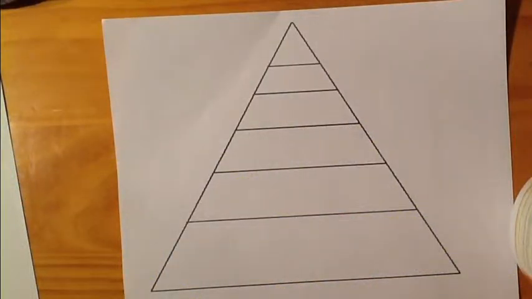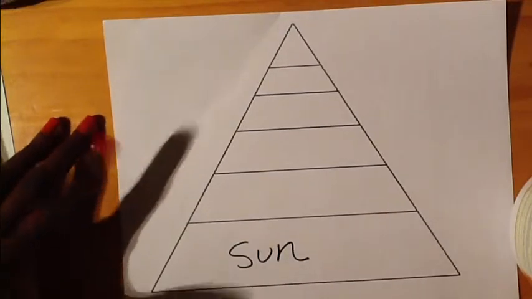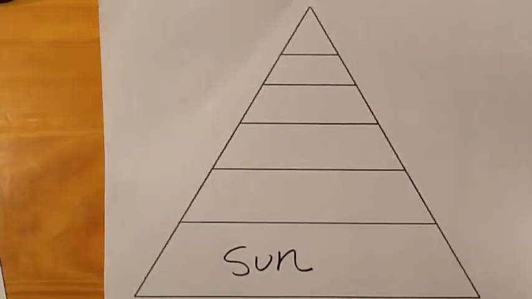So when we're talking about energy levels, what we're looking at is who makes the most energy and where does the energy come from. Now I know that we're going to talk about photosynthesis later, but where does the majority of our energy come from? Well, it comes from the sun. So you go ahead and put that in the bottom of your pyramid. Well, what does the sun actually do for us?